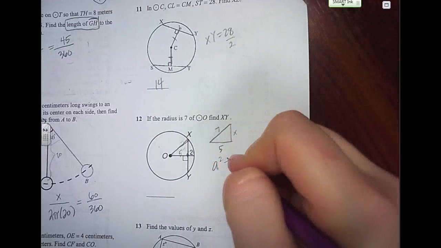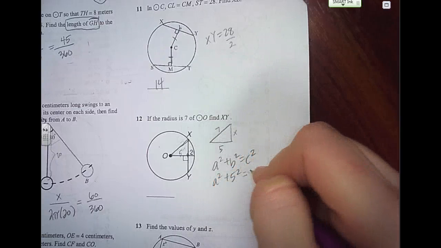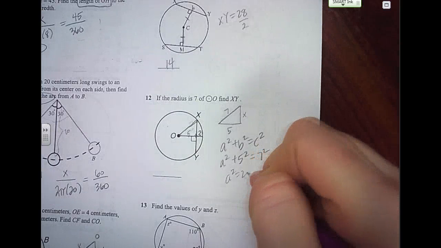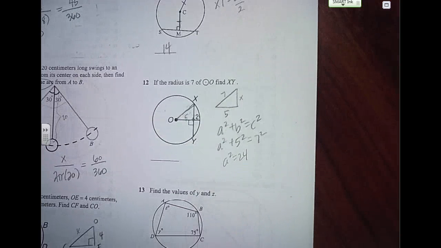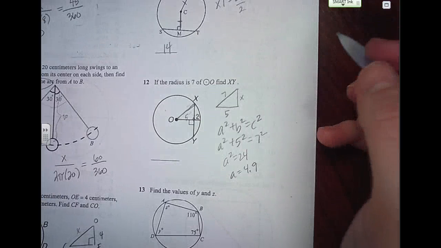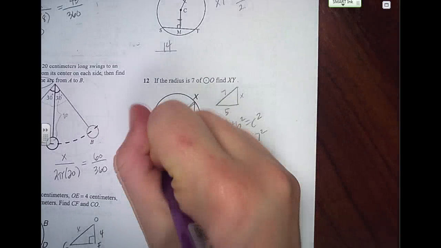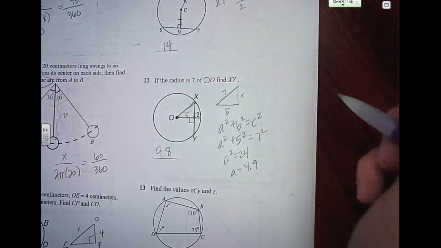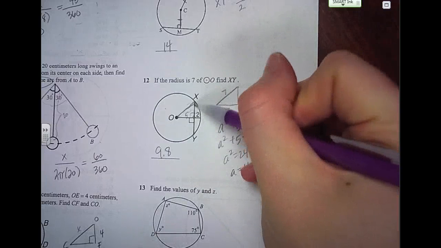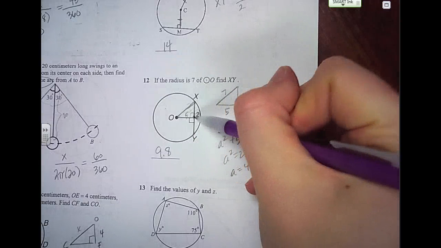So I'm still going to use Pythagorean Theorem. So I have a squared plus 5 squared equals 7 squared. And I get a squared equals 24. So I get a is 4 point something, we'll round up to 4.9. So if I multiply that by 2, I get 9.8, we'll say. Okay, so that's a little tricky. I still used Pythagorean Theorem in order to find this little piece here, but I knew what the hypotenuse was, and since they gave me this was 2, I knew what this long leg was.